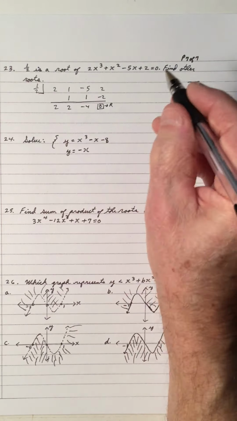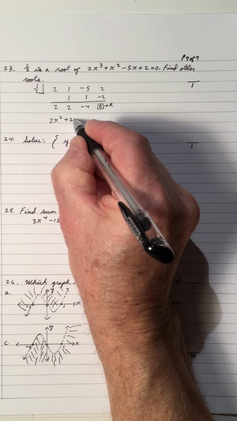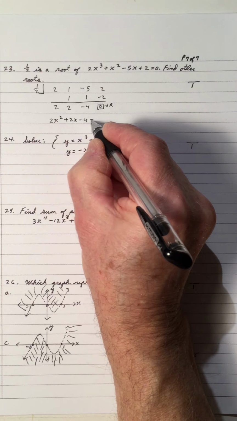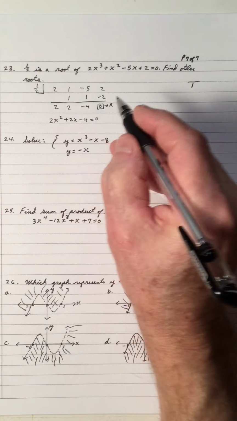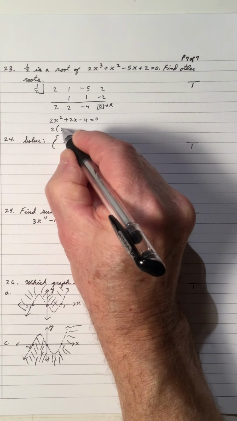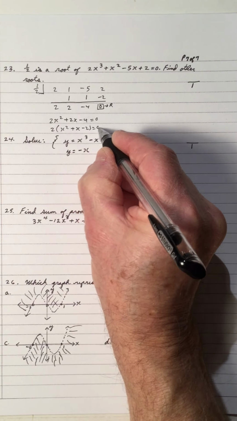Yes, that means I have a depressed equation. This 2x squared plus 2x minus 4 equals 0. Remember, that's a cubic, so it goes down to a quadratic. So I'm taking 2 out, 2x squared plus x minus 2 equals 0.